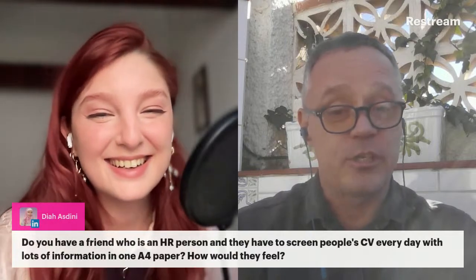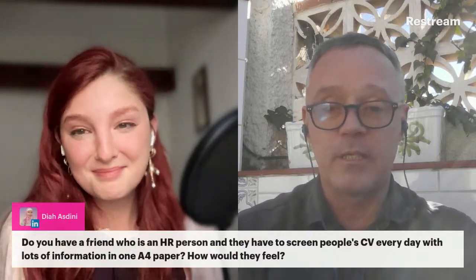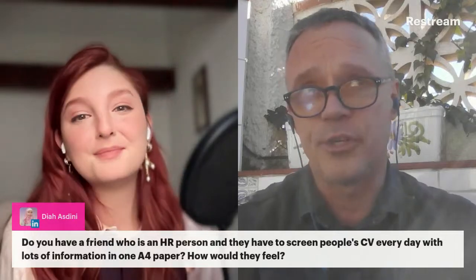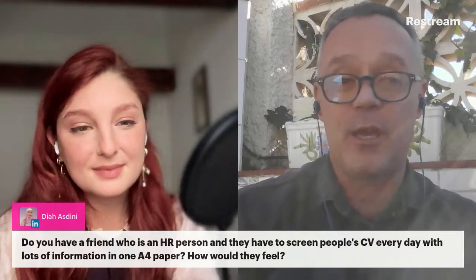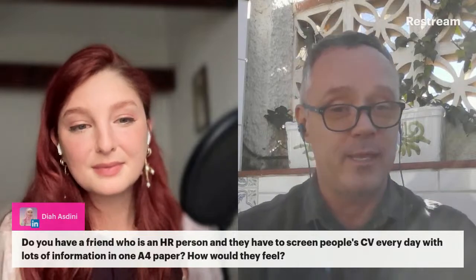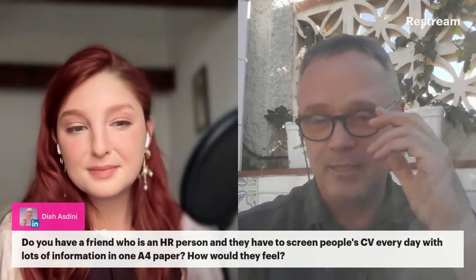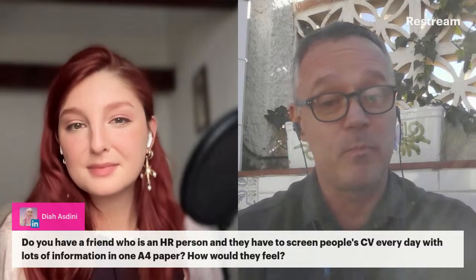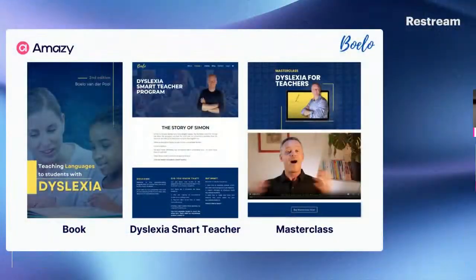Gaia, what she's touching on is something very important here because we're talking about neurodivergence in education, but neurodivergence in the workplace is something completely different. It's huge as well, and very, very important.